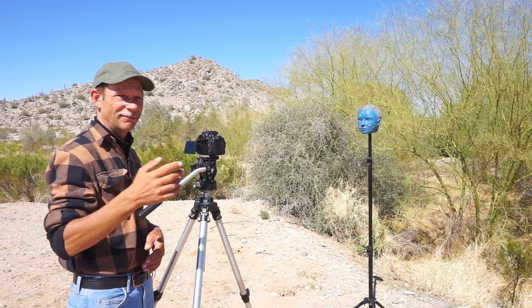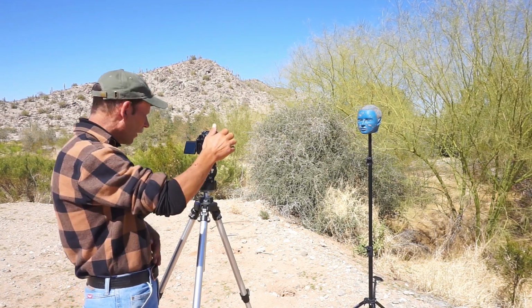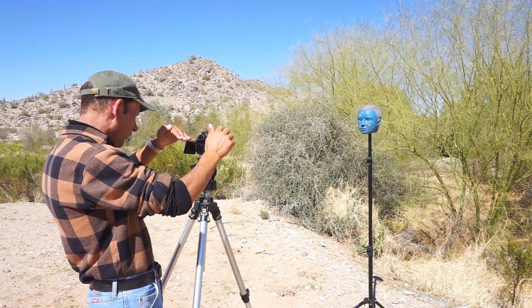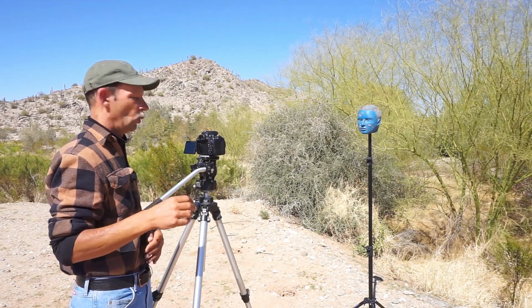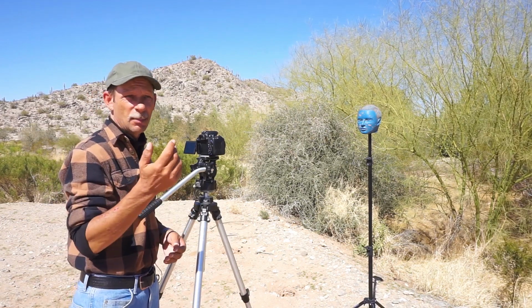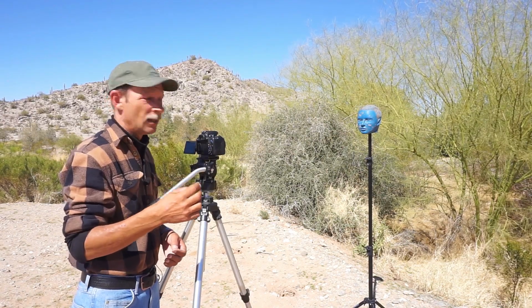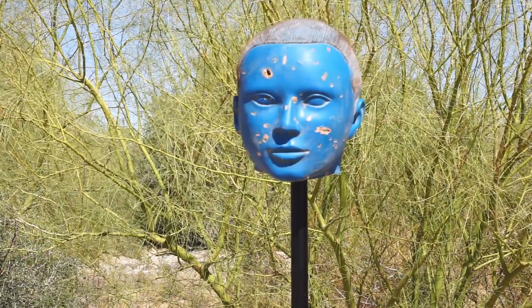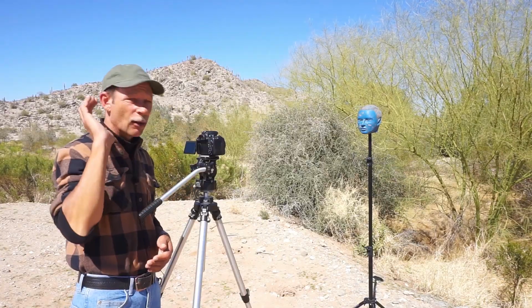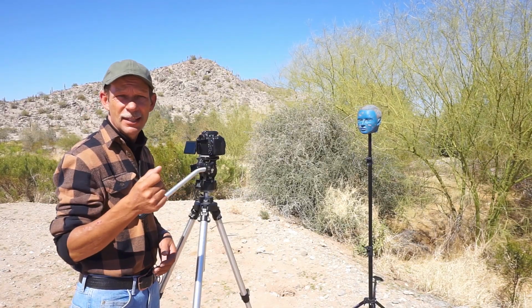This is like a quarter way up the scale, but at 5.6, our shutter speed went to 1/500th of a second, which is awesome. The faster the shutter speed, it also freezes movement. So if your subject is moving, Steve, stay still. If your subject is moving, or your hair is flying around or whatever, it'll freeze that.